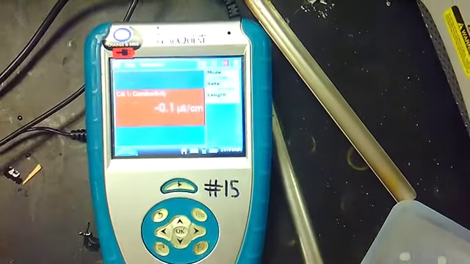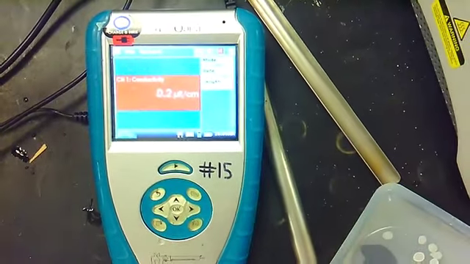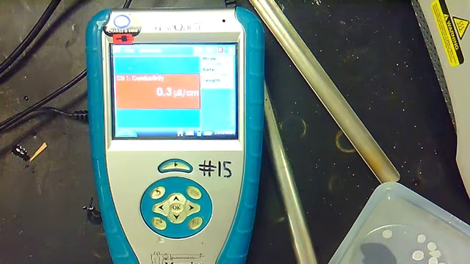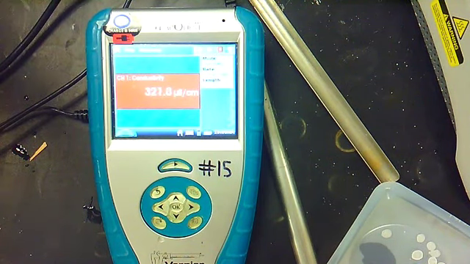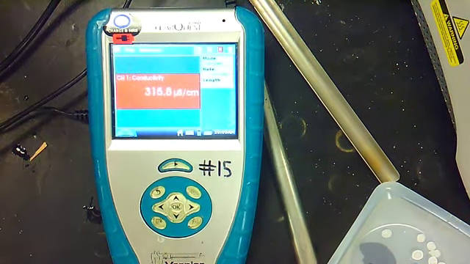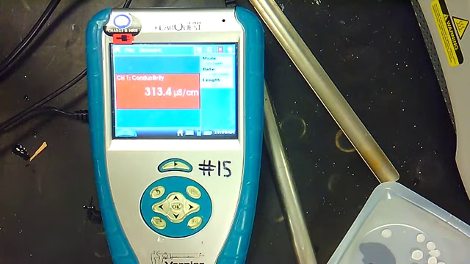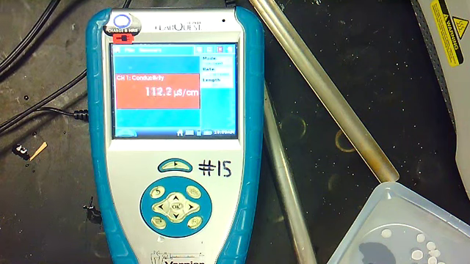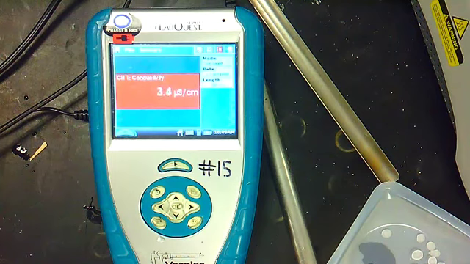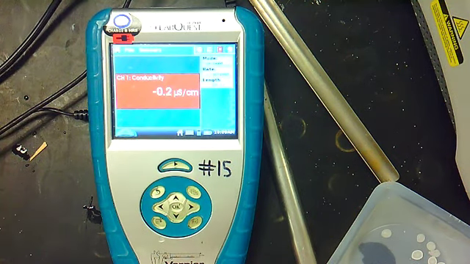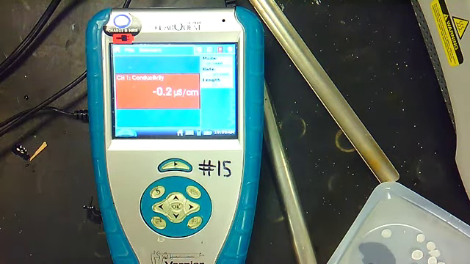So, all right, this is going to be the first compound. Okay, so you want to record that number, approximately. Okay, I took it out of the water. Since it still has that compound on it, it's still conducting a little bit. All right, and I rinsed it out and zeroed it out. All right, the second compound.